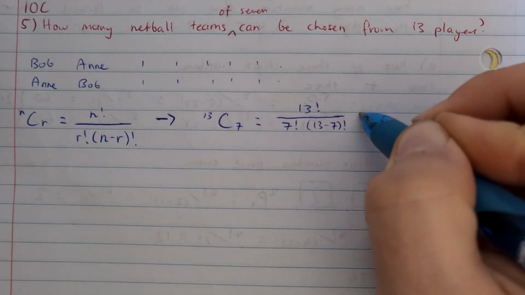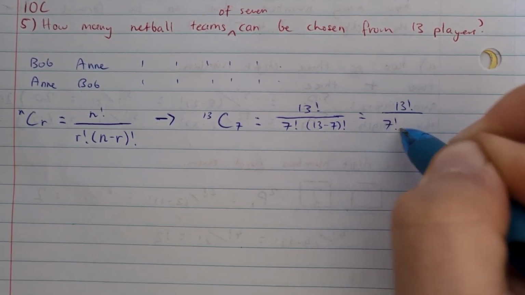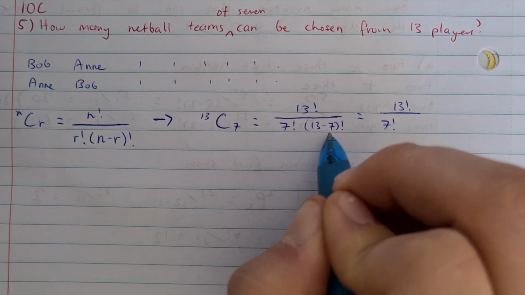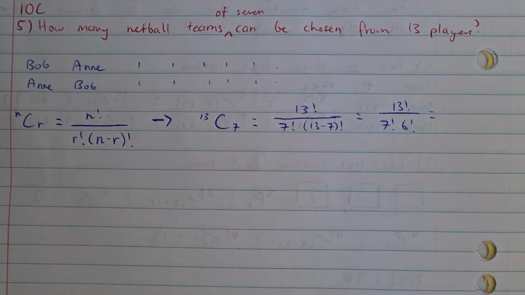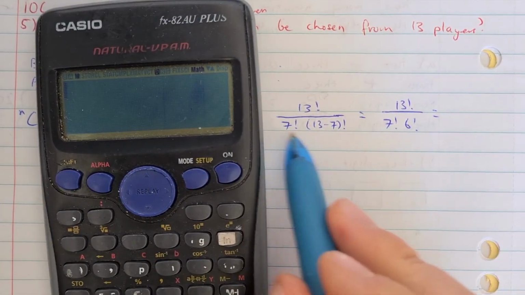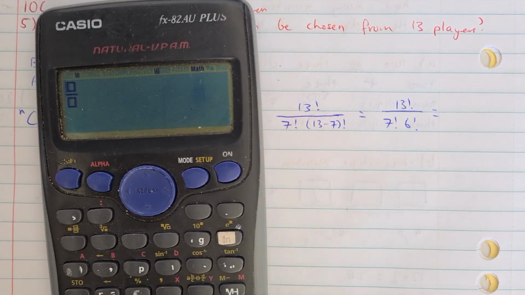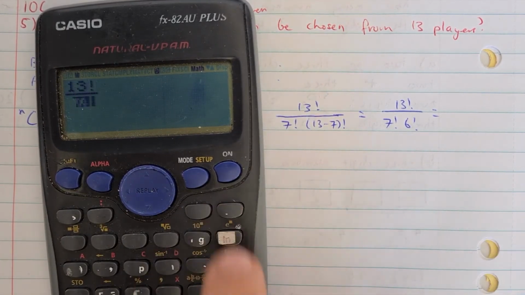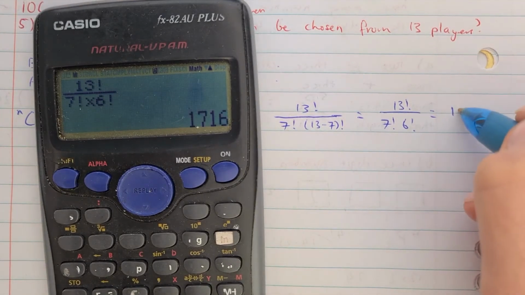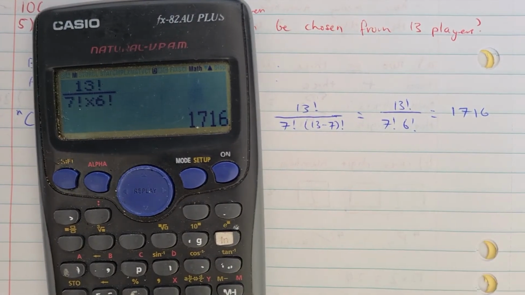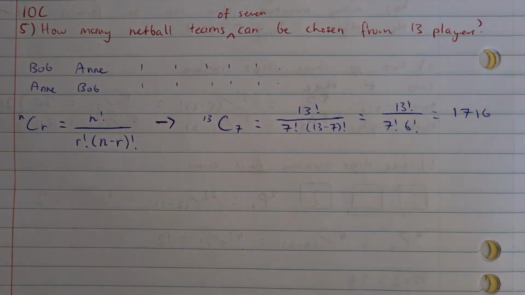Let's do our brackets first. 13 minus 7 is 6, so 6 factorial. Now I'm going to use my calculator. You could use a calculator for this step, it's up to personal choice. It gives us 1,716 different ways you can choose a team of 7 people from 13 players.